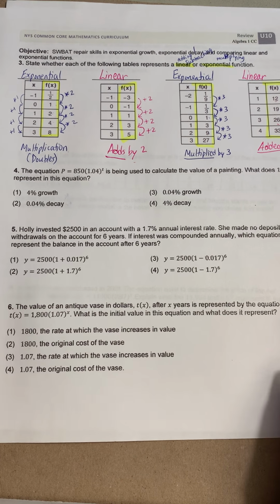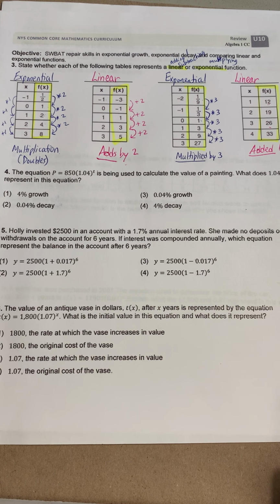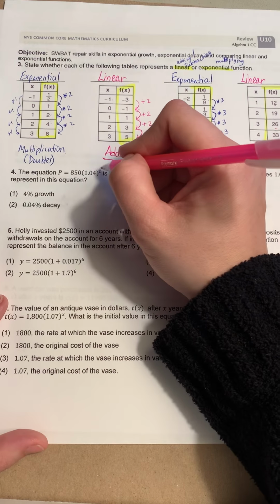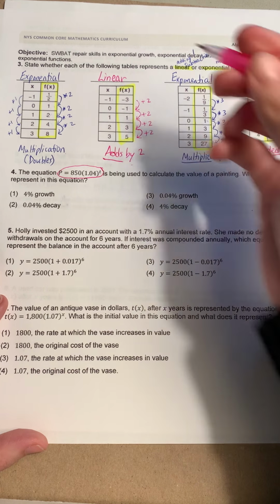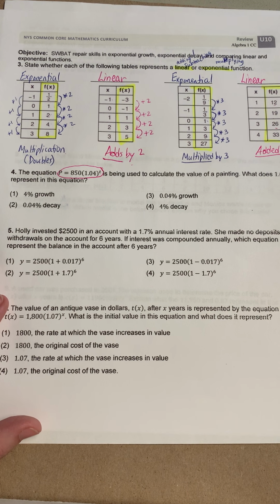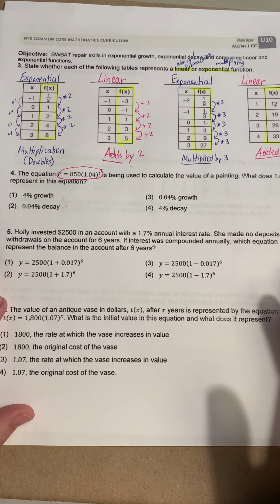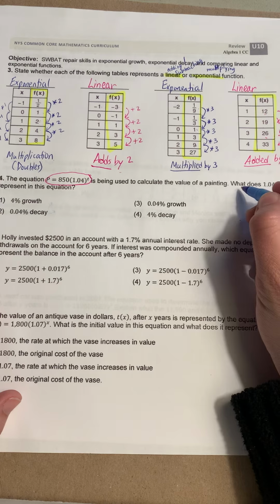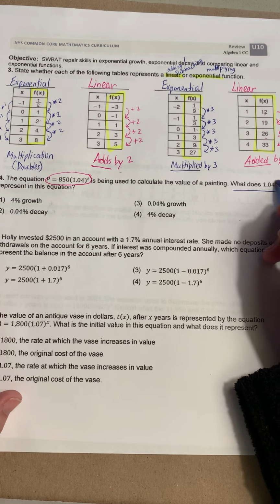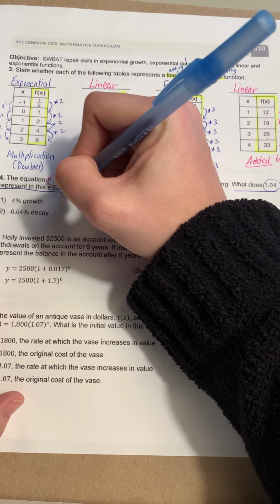All right, question 4. A little bit of multiple choice for us. The equation P equals 850 parentheses 1.04 raised to the t. So that looks like our formulas that we've been using, our exponential formulas. That is being used to calculate the value of a painting. They want to know, what does 1.04 represent in this equation?